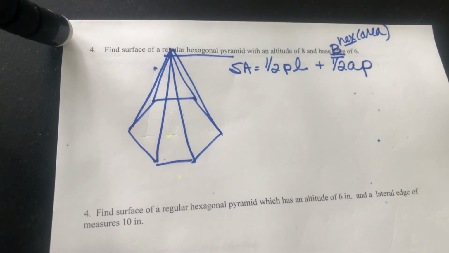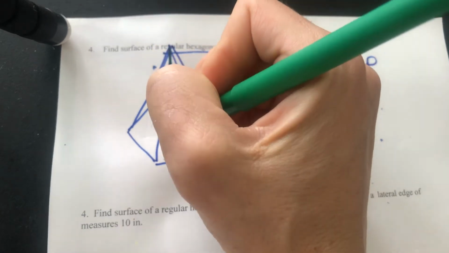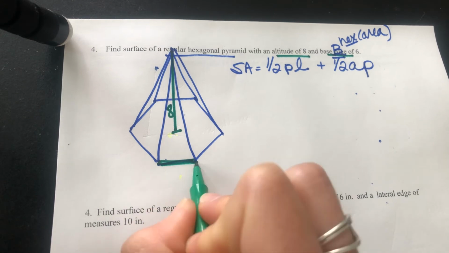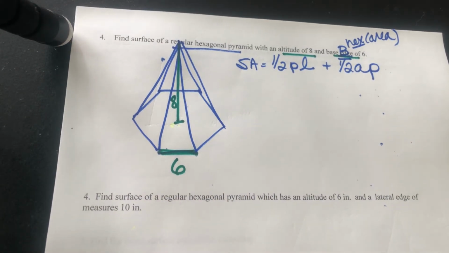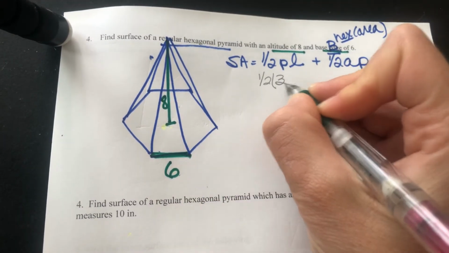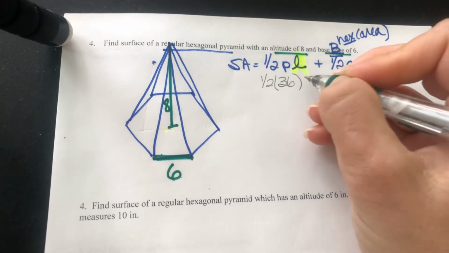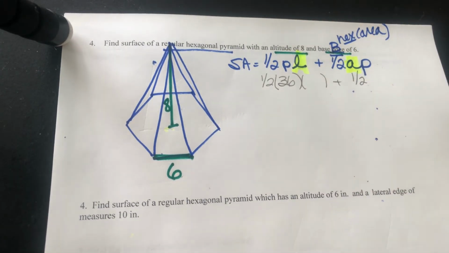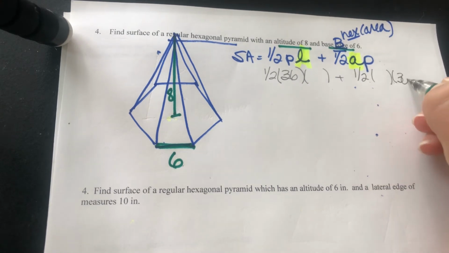All right, let's put our values in and see what we can do from here. Altitude, 8. Here is your altitude. Here is a base edge. Obviously, they're all the same. All right, let's put in the numbers we know. 1/2, we know our perimeter, 6 times 6 is 36. I do not know my slant height again. Plus, we have 1/2. I do not know my apothem either, but I know the perimeter of the base is 36.